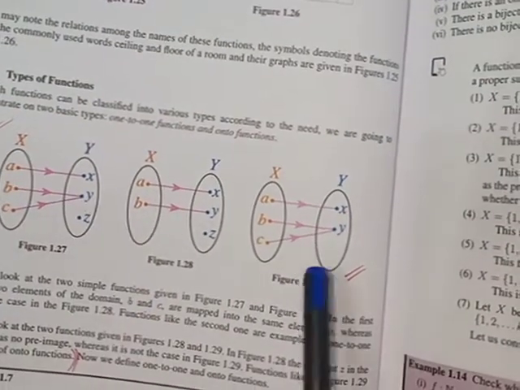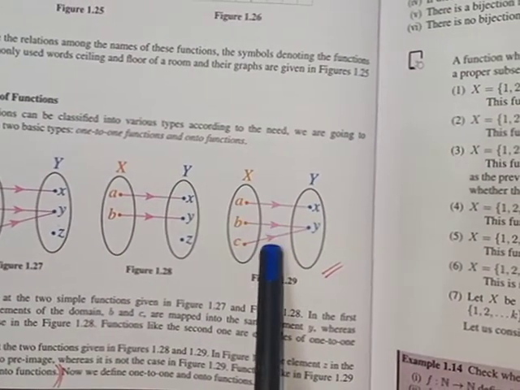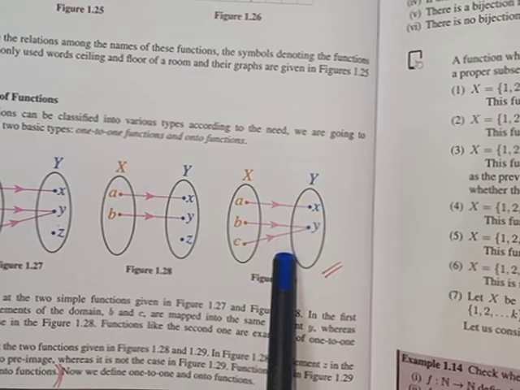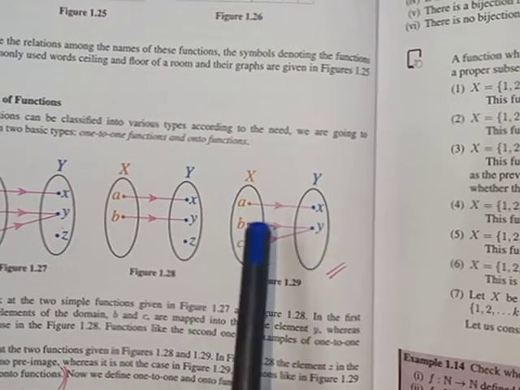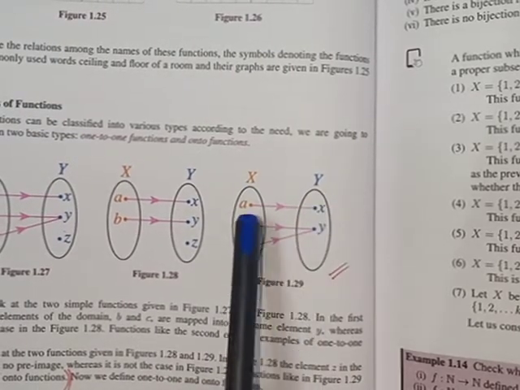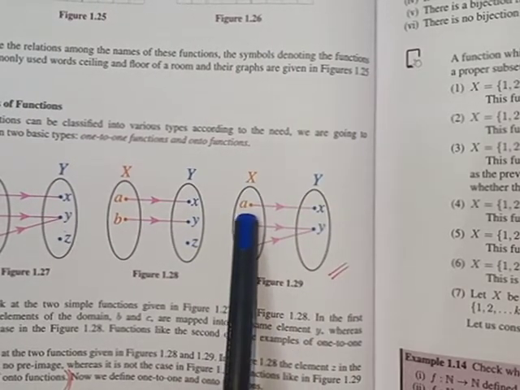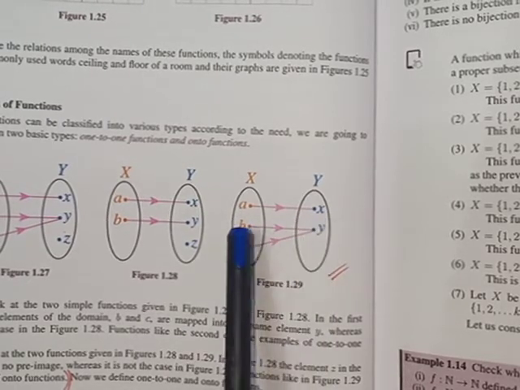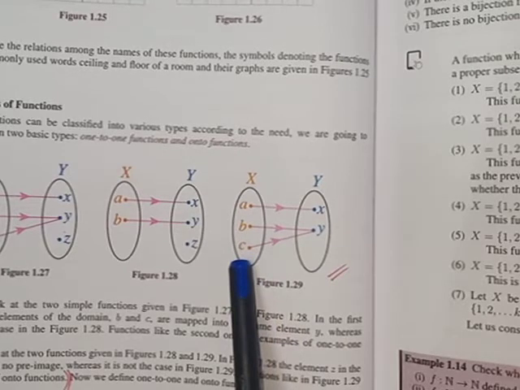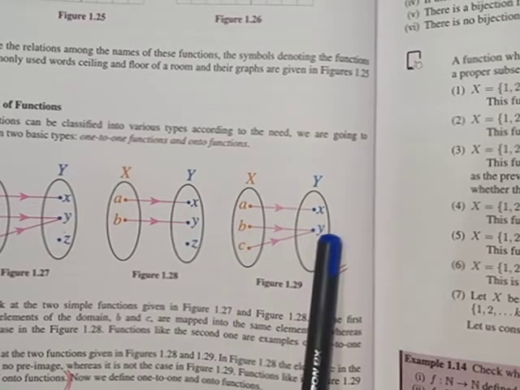Now look at the next one. It is an example of one-to-one as well as onto. Here X is the domain and Y is the codomain. The image of A is X, only one image. The image of B is Y, only one image. The image of C is Y, only one image.